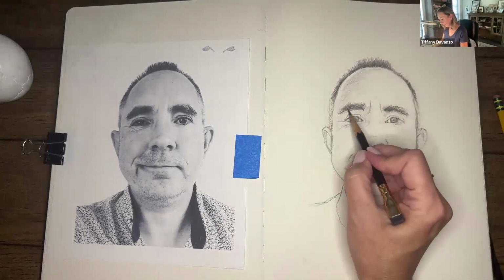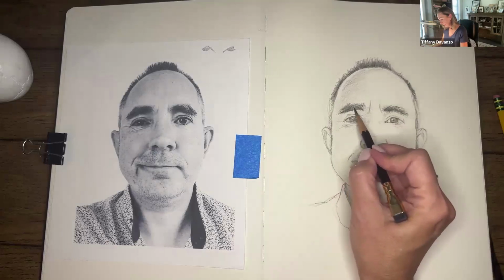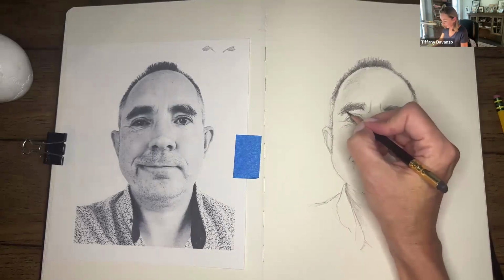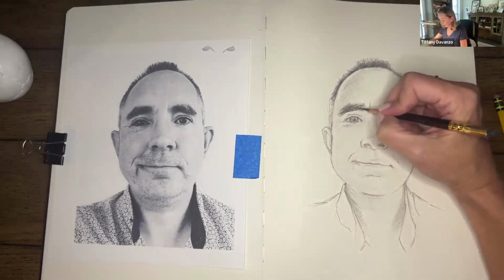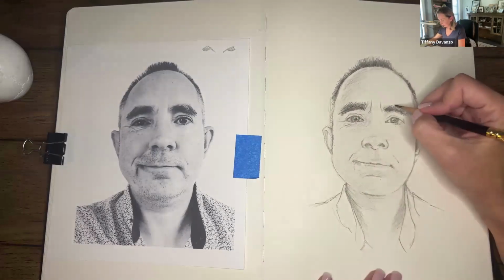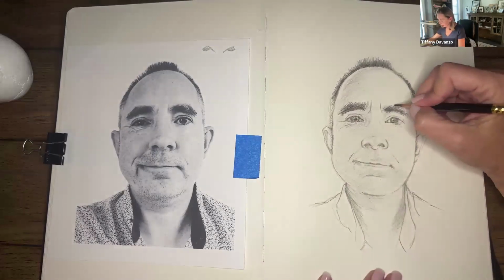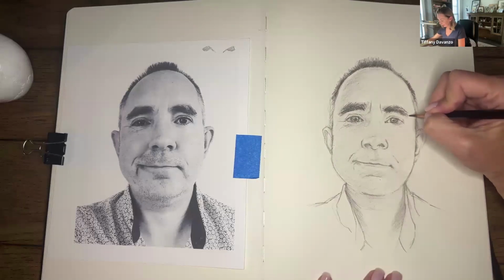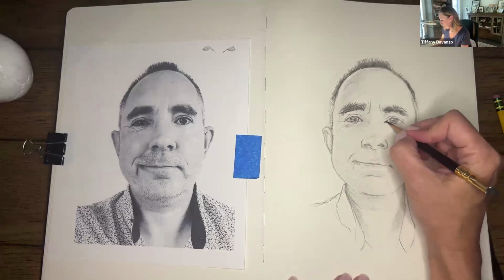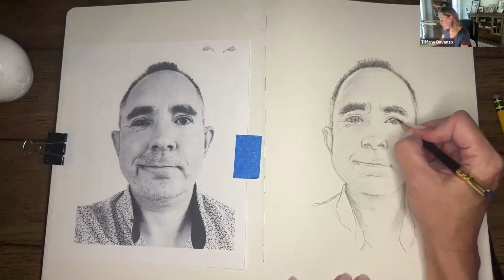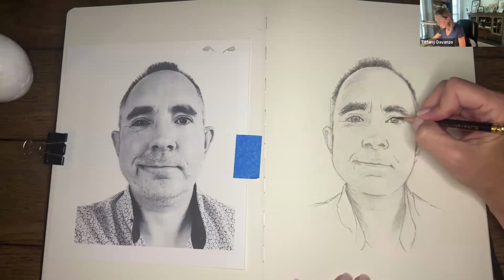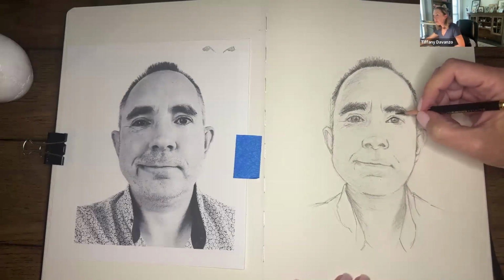And just a few little extra hairs, gonna give it some personality. Okay, so next thing, eyelids, eyes. That upper eyelid is nice and dark. I'm not going to draw in individual lashes. Well, I might do a couple lashes, just a couple.